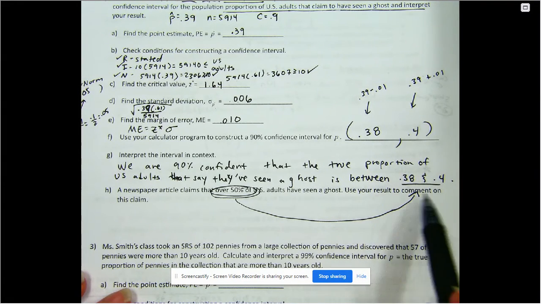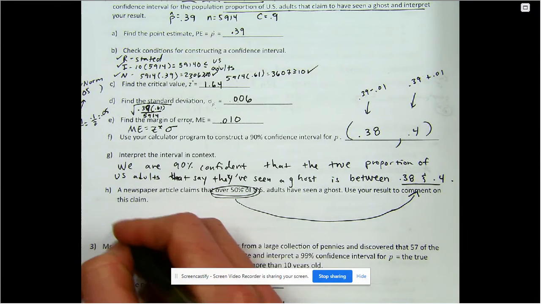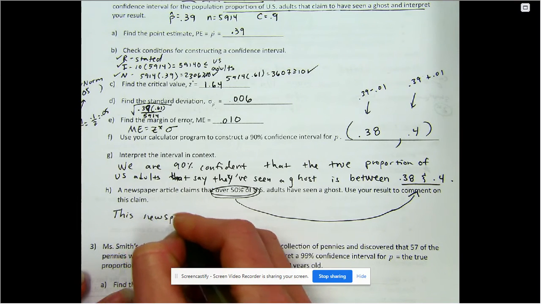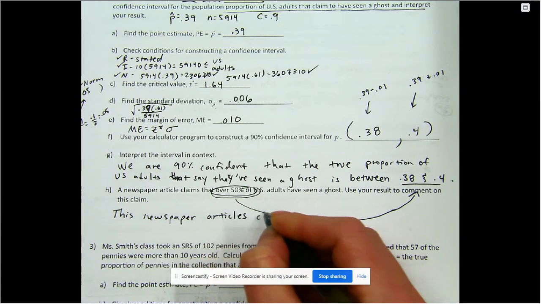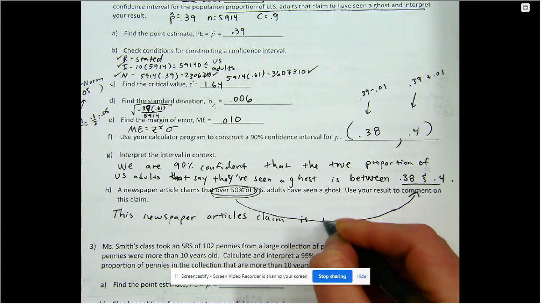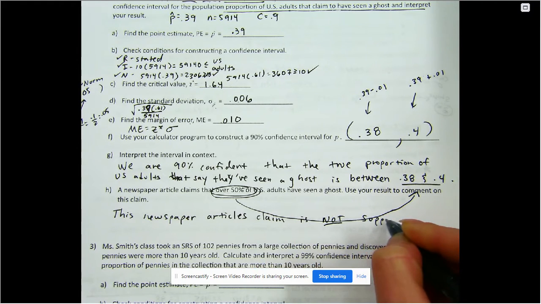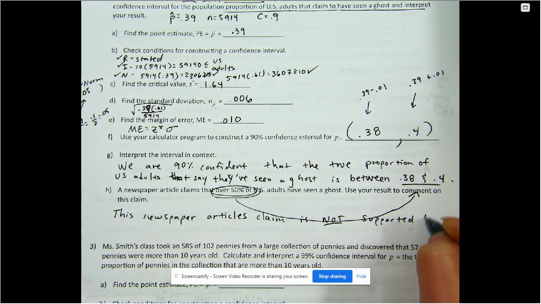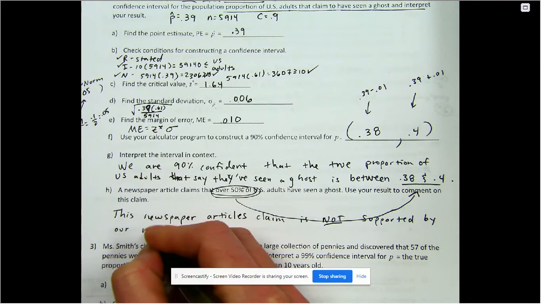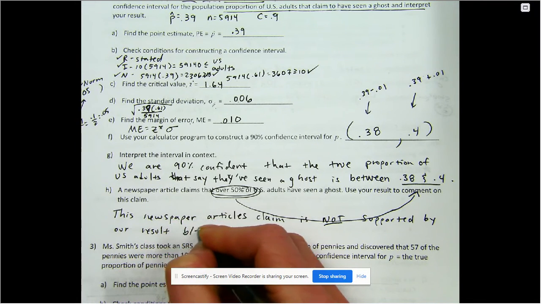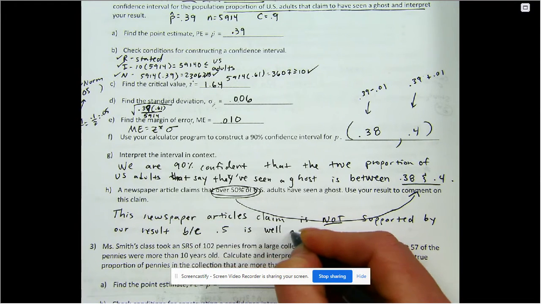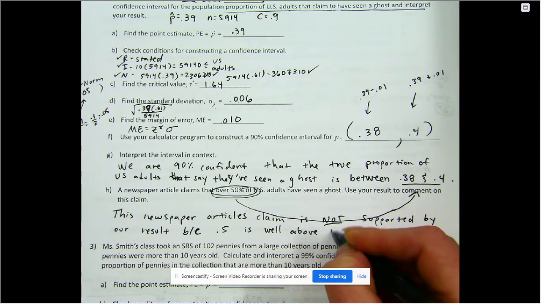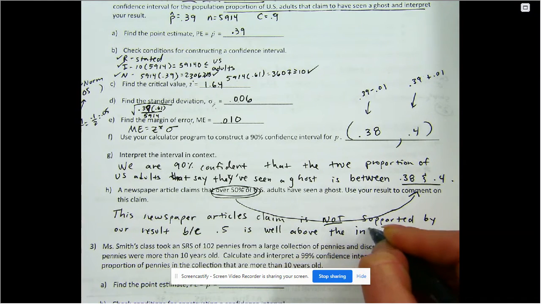So we would say, use your results to comment on this claim. This newspaper article claim is not supported by our result, because 0.5 is well above the interval of plausible values.